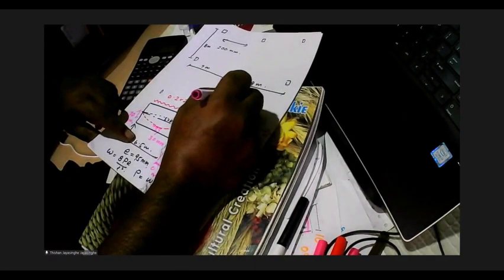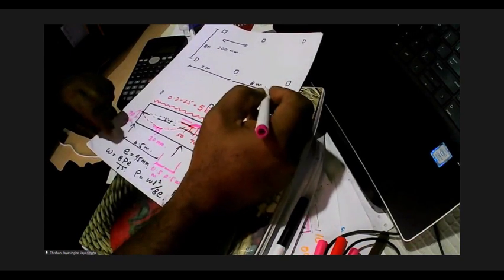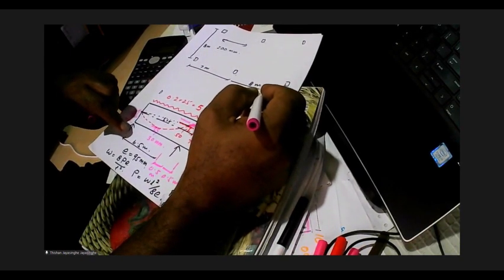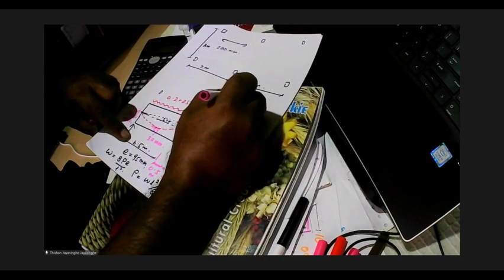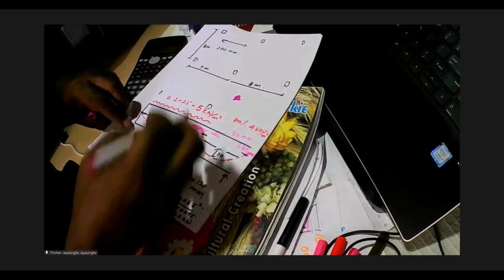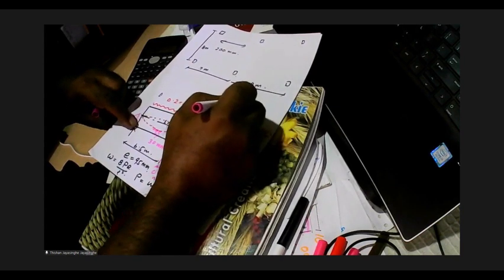Then we look at here, so we'll consider this P and see how much W we are uplifting.